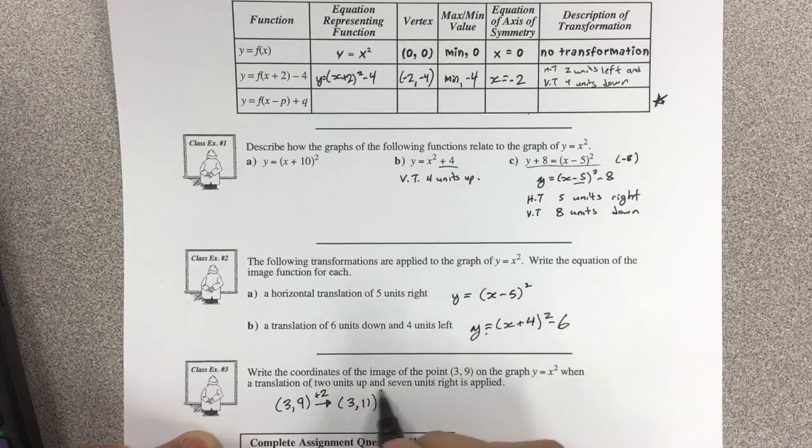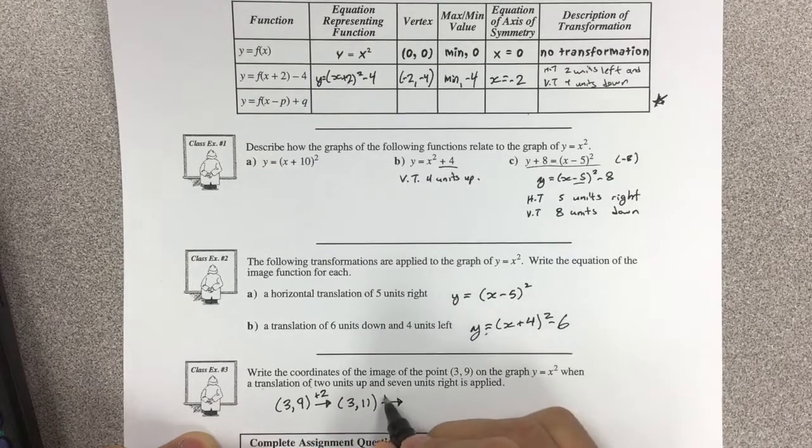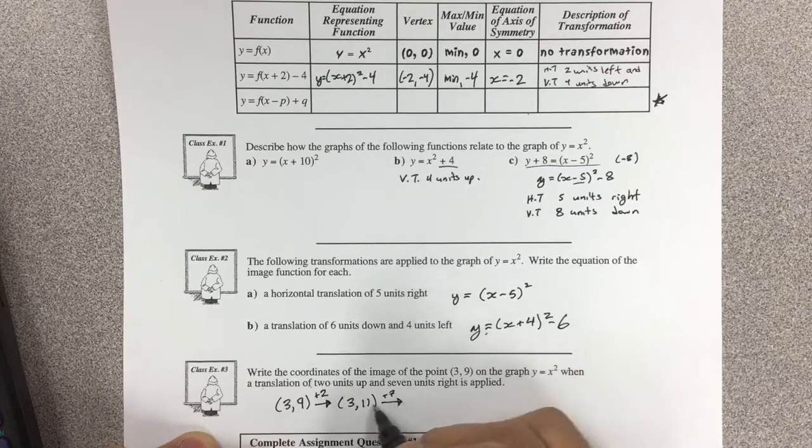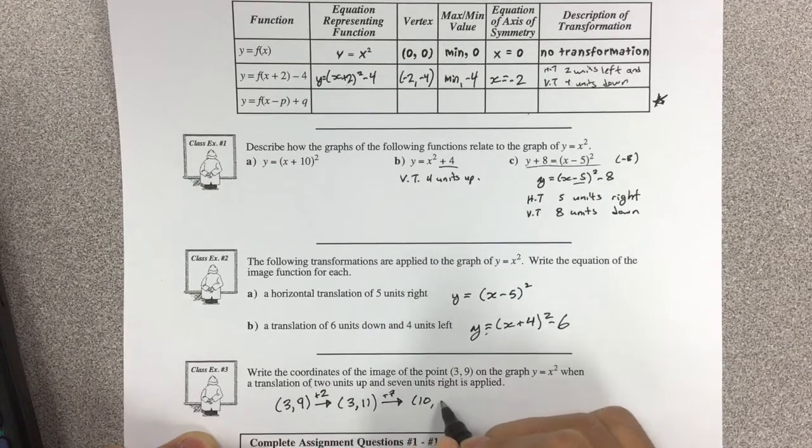But we're also doing 7 units to the right. And so from 3, it's moving in a positive direction. So 7 units, we're going to add 7, but only to the 3. So we'll have 10 and 11.